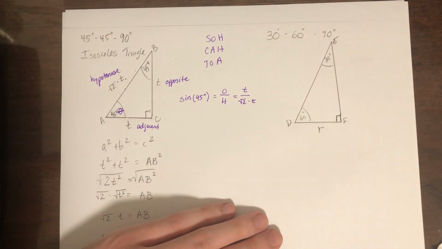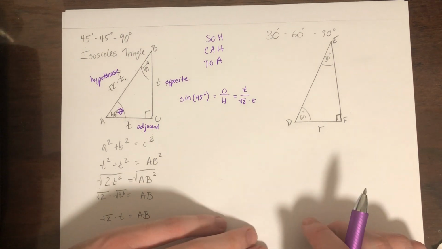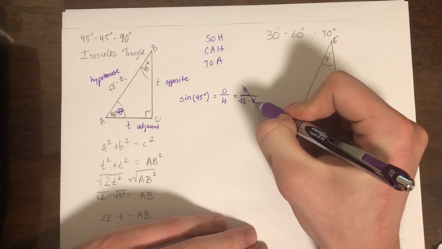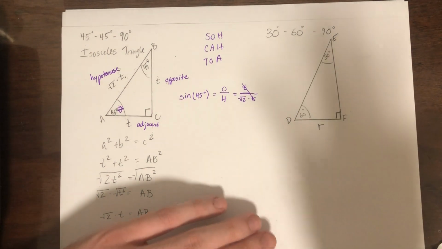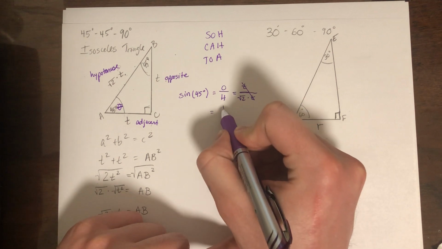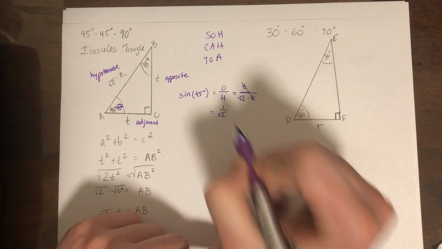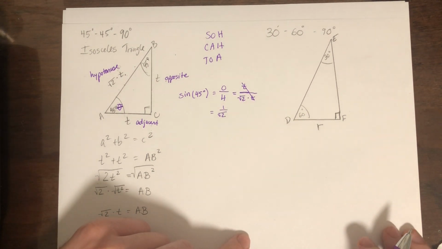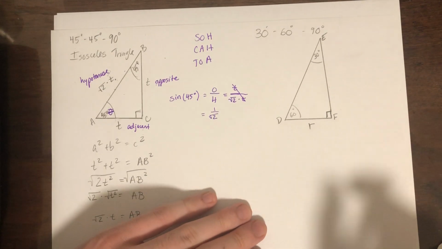So one thing I can do right away is if I have a t in my numerator and denominator, I can cancel them out. And what you'll notice in all these examples, the variables will always cancel out. We're going to be left with 1 over radical 2. I don't really like having radicals in the denominator. It's not wrong, but I like to get them out of there.